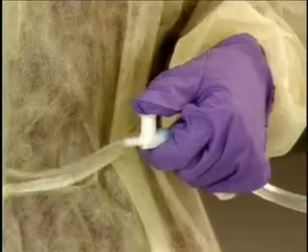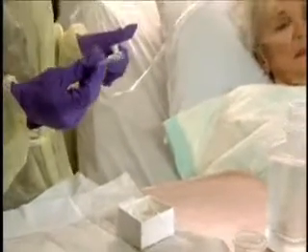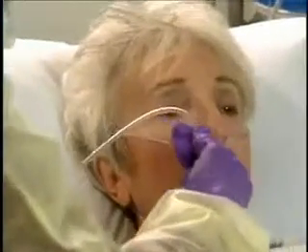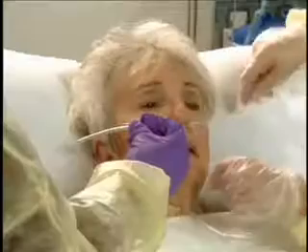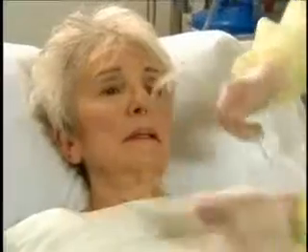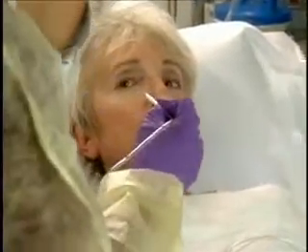Okay, looks good. Now estimate the distance from the patient's earlobe to her nostril. And then place your thumb and forefinger of your sterile hand at the point on the catheter that equals the estimated distance. So that's the distance that the catheter will be inserted. Got it. Now I'll insert the catheter without applying any suction.